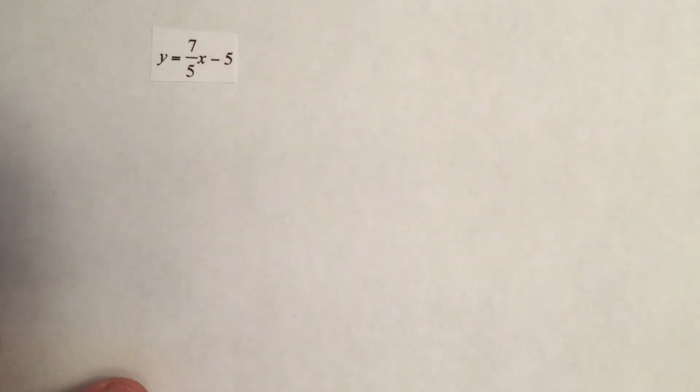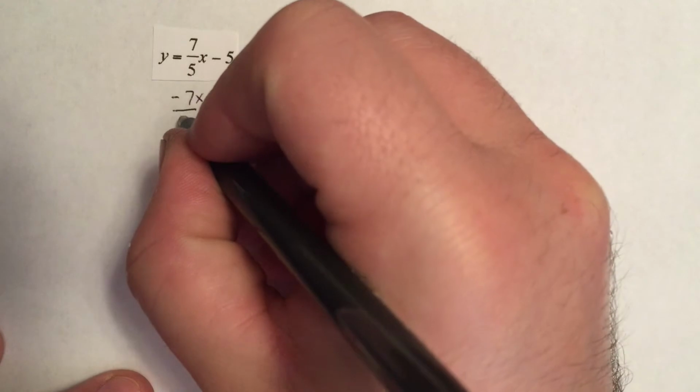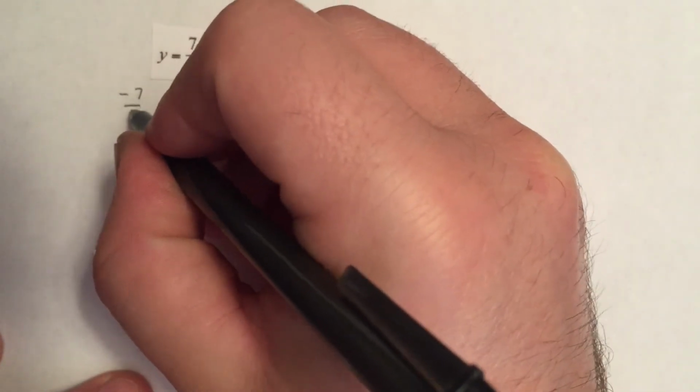All right. We're going to try to find standard form if we're given it in slope-intercept form. Okay? So what we're going to do is try to get the variables on one side. We're going to subtract 7 over 5 x from both sides.